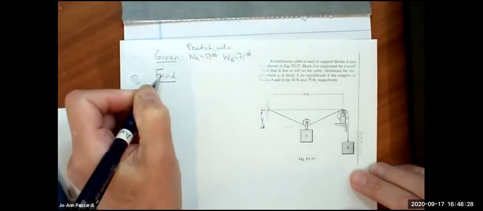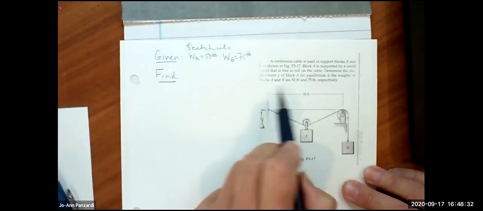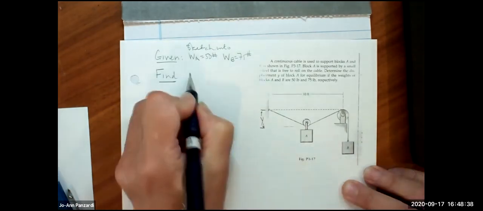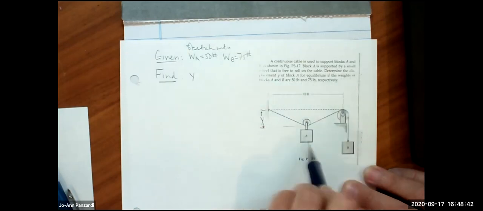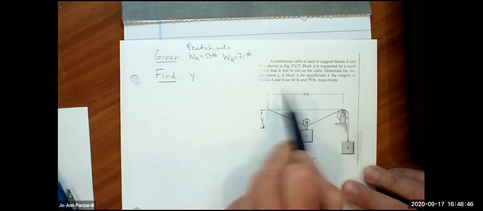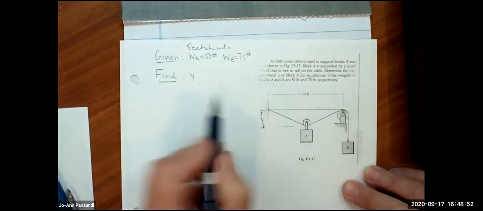Okay, Marcine, what do I need to find? You need to find Y for A. Yeah, determine the displacement Y. And we don't have to write Y of A. We could just say Y because there's only one Y. And that's it. They're not even asking you for the tension in the cable. Interesting, huh? That's all they're asking for.